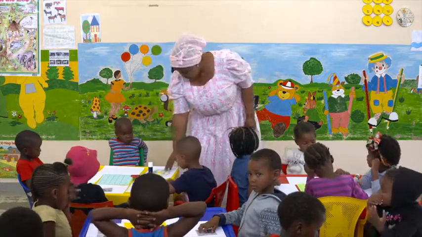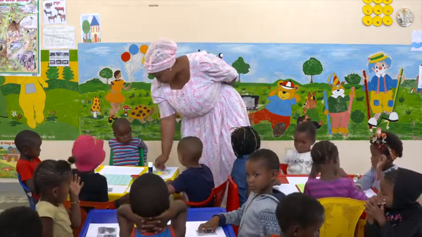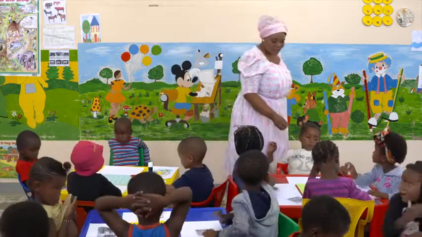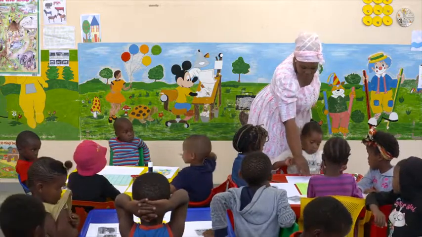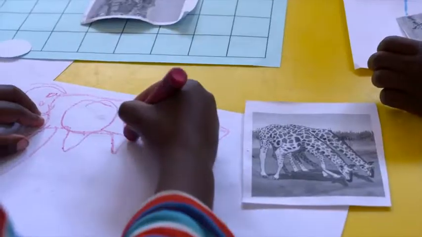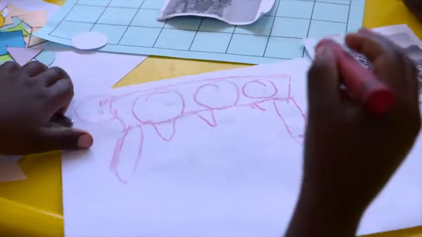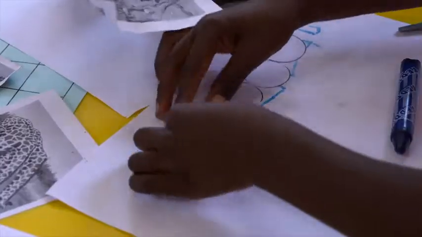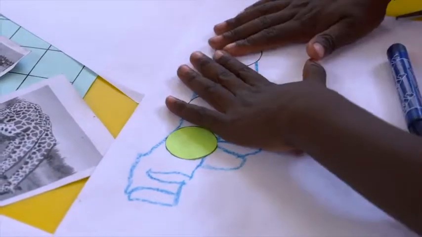Margriet asks the children to choose any animal and to make their own animal picture out of the paper shapes. They can use one kind of shape or a mix of different shapes. In this activity, children are being creative. They are also exploring the nature of different shapes and how shapes can work together.